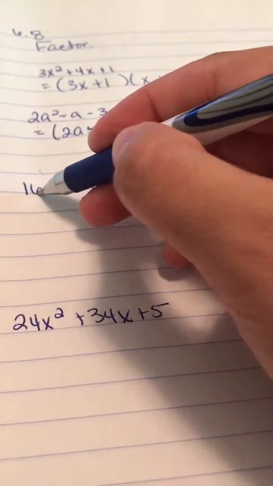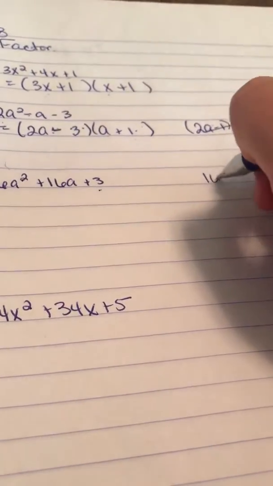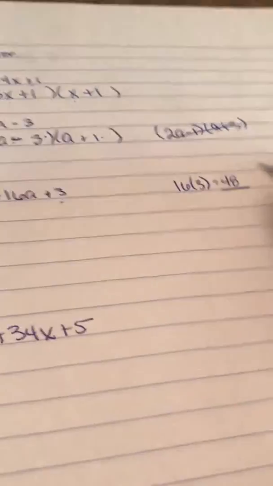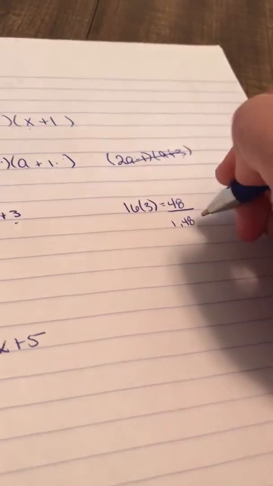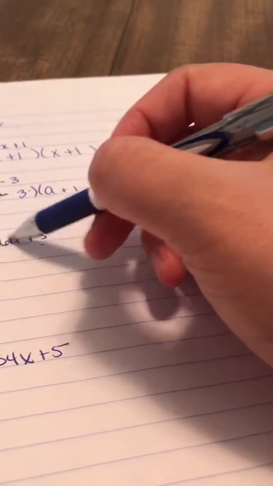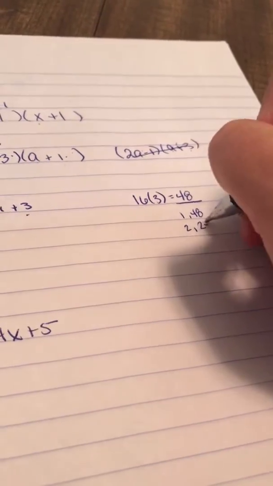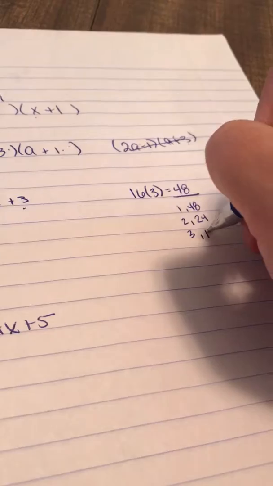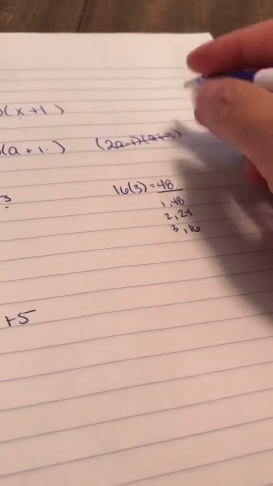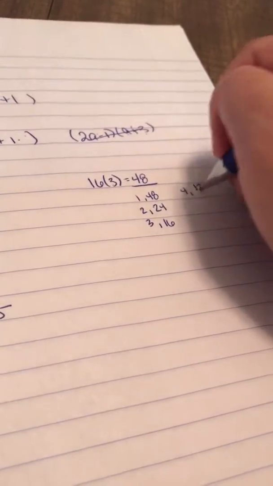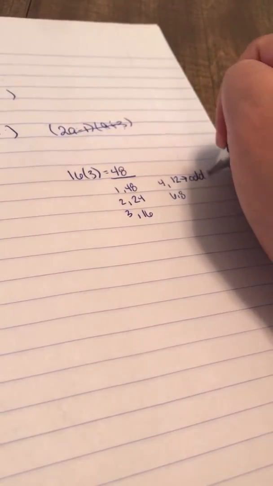So what you want to do is multiply your leading coefficient and your constant term together. So you do 16 times 3, which is 48. Then list your factors of 48. You're looking for the factors of 48 that will add up to this middle term. So 1 and 48 do not. And then you've got 2 and 24. Those do not. 3 and 16 don't add to 16. You've got 4 and 12. 4 and 12 will add to 16. The other one you've got 6 and 8. These add to 16. That's what you want to find.